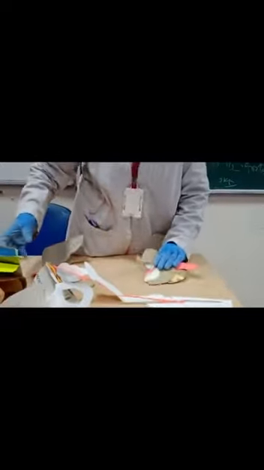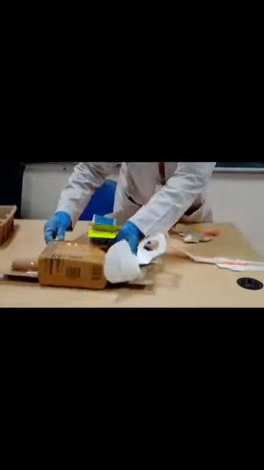Now about the posterior relation. What we are seeing here is the specimen of a dissected cadaver. We have dissected the posterior abdominal wall, and the kidney lies over here, and we are discussing the posterior relation of the kidney. So what is there? There are 3 muscles in a vertical fashion: psoas major, quadratus lumborum, and transversus abdominis.